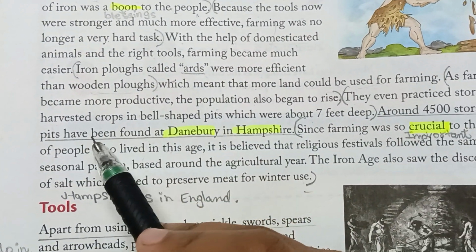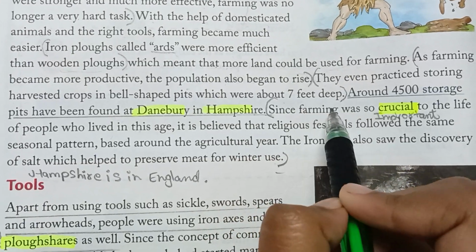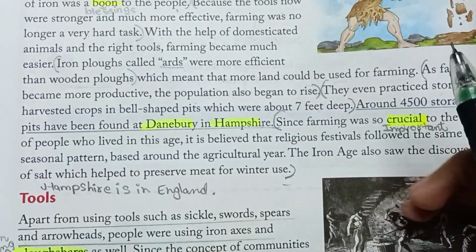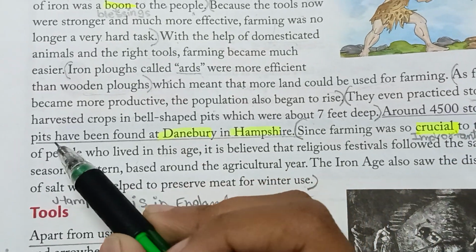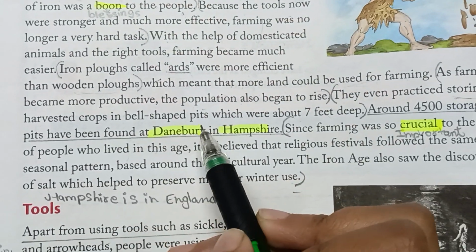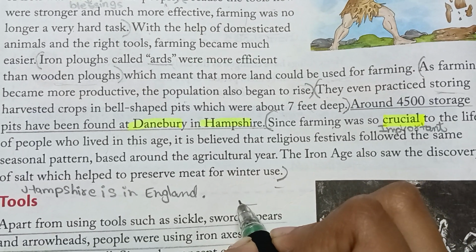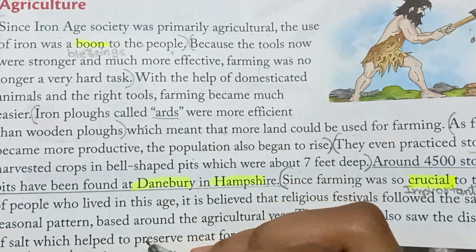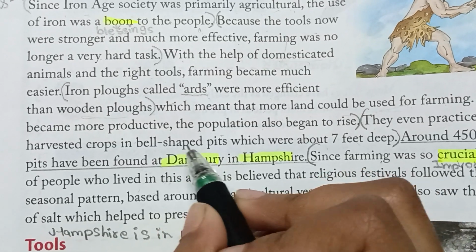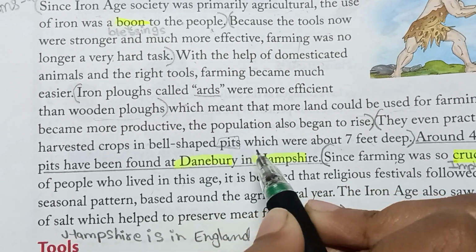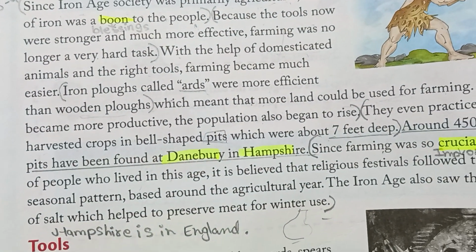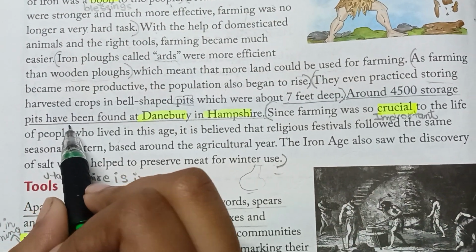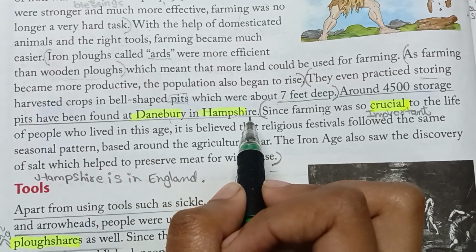They even practiced storing harvested crops in bell-shaped pits, which were about 7 feet deep. The food that they grew, they stored. Bell-shaped means something like this, the shape of a bell. They stored the crops in bell-shaped pits, and those pits were 7 feet deep. Around 4,500 storage pits have been found at Danebury in Hampshire.